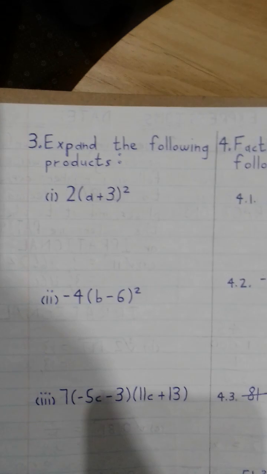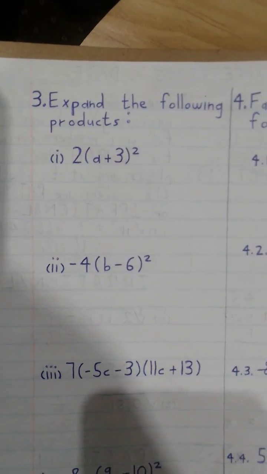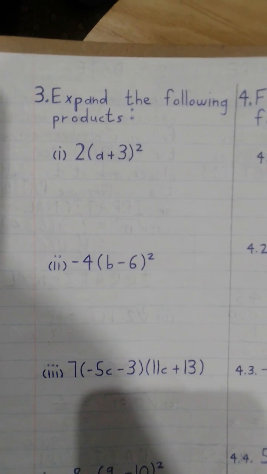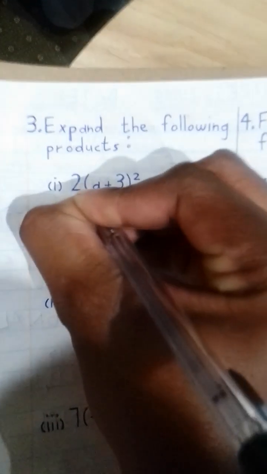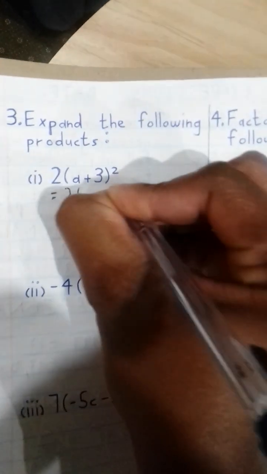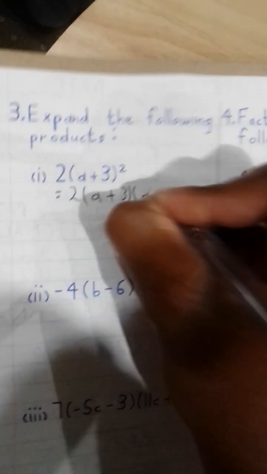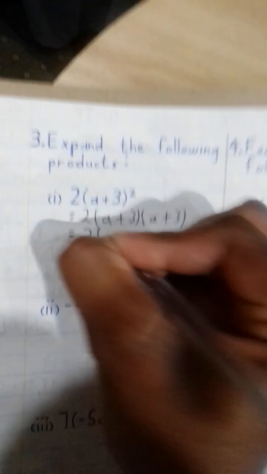Number 3 states, expand the following product. Roman numeral number 1, 2 open bracket a plus 3 close bracket squared. So you repeat the bracket twice, a plus 3, a plus 3.